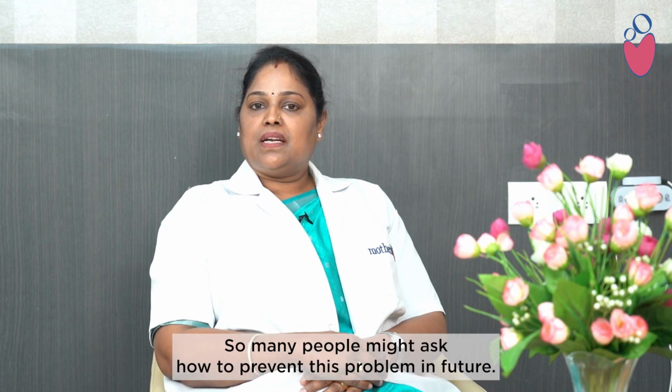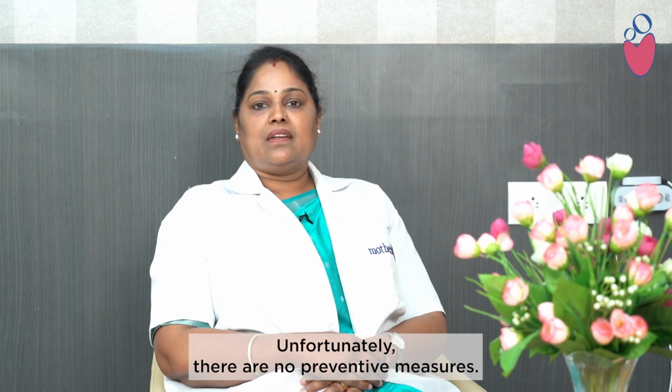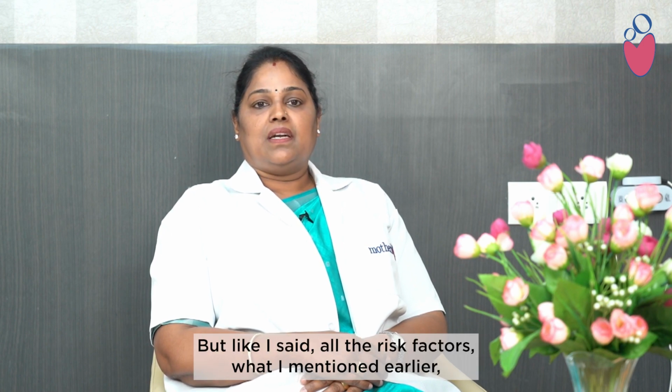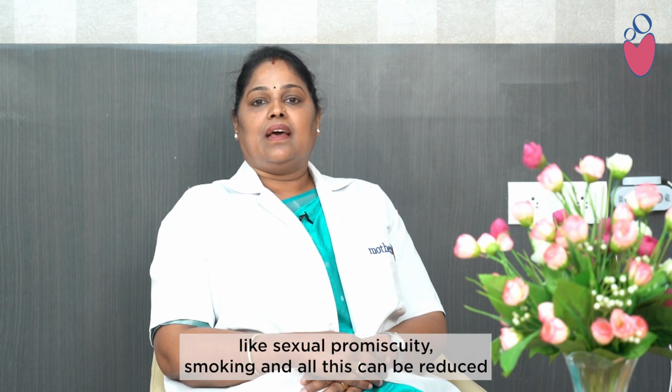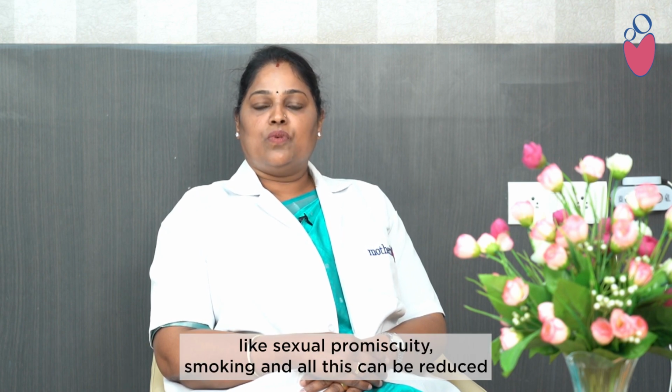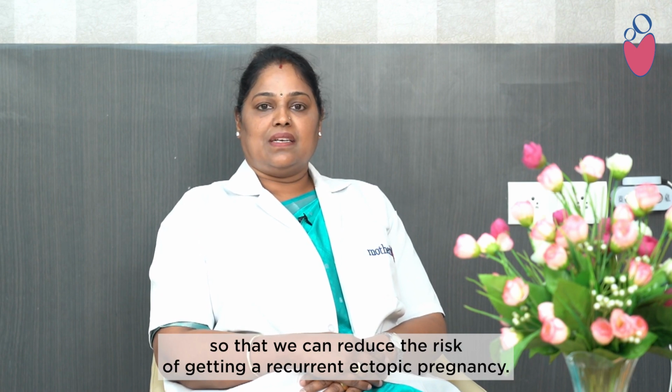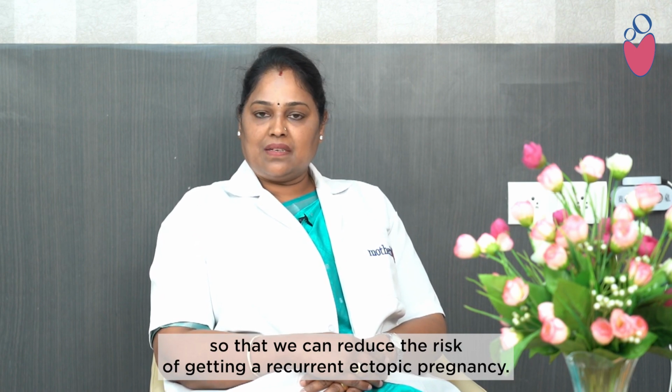So many people might ask how to prevent this problem in future. Unfortunately, there are no preventive measures. But like I said, all the risk factors that I have mentioned earlier, like sexual promiscuity, smoking, and all this can be reduced, so that we can reduce the risk of getting recurrent ectopic pregnancy.